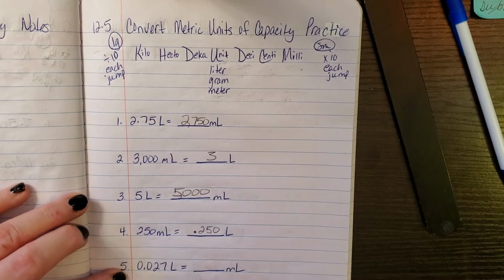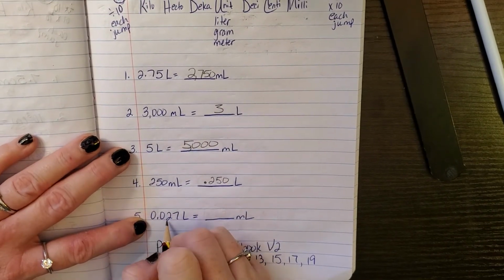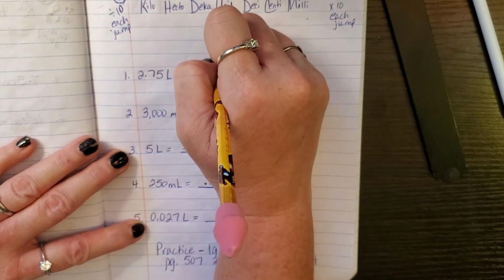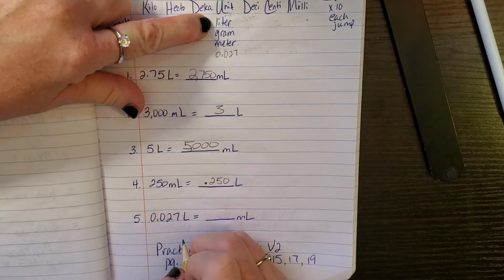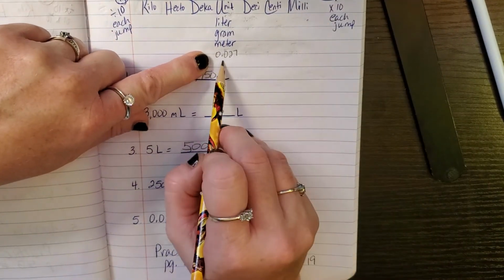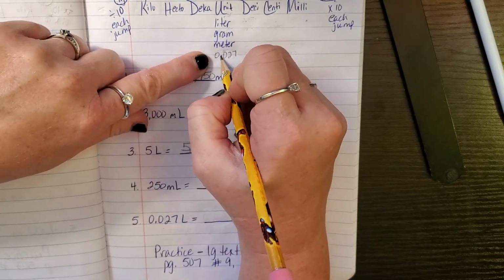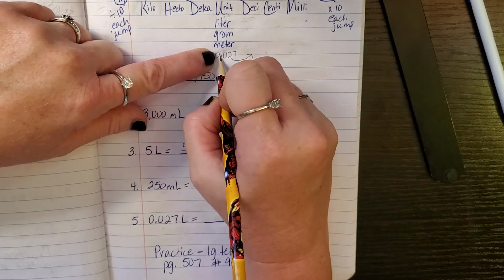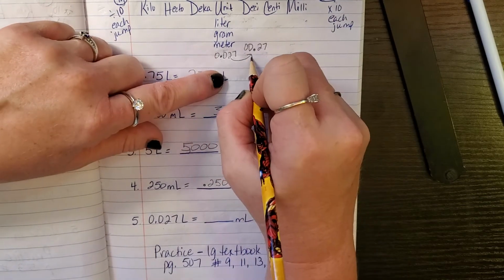Here's our last example. Our last example is, let me move this up a little bit, 27 thousandths liters to milliliters. So here I have 0.027 liters. I know that because this is where liters are. And I need to go over to milliliters, which means I'm going to be making this number bigger each time by jumping this decimal. One jump each time I jump a unit of measurement. So here would be 0.27.